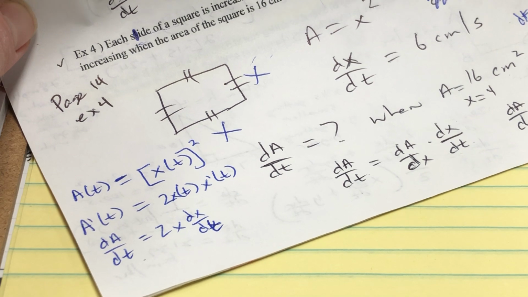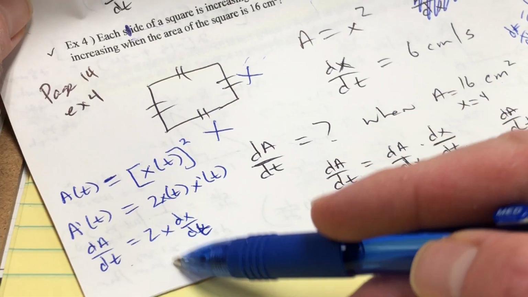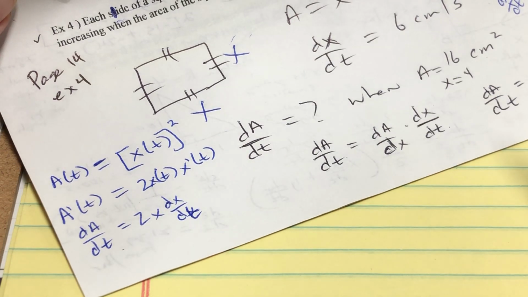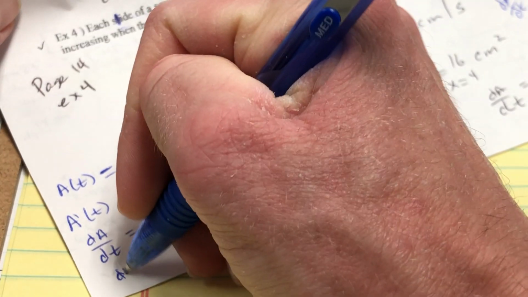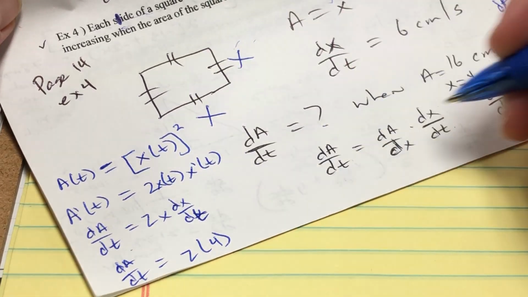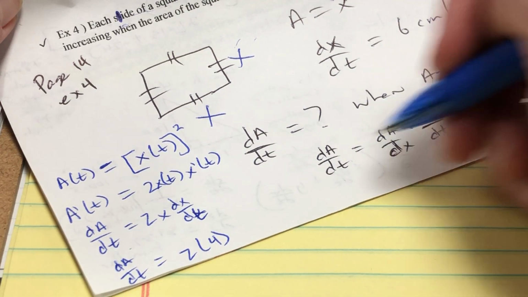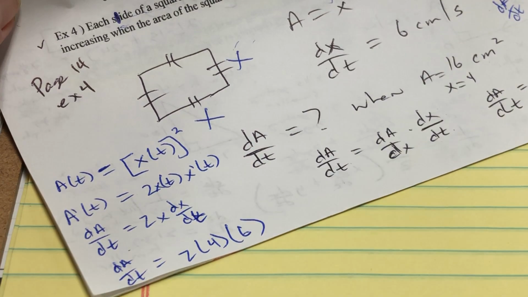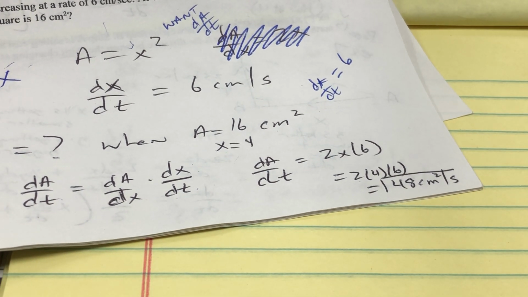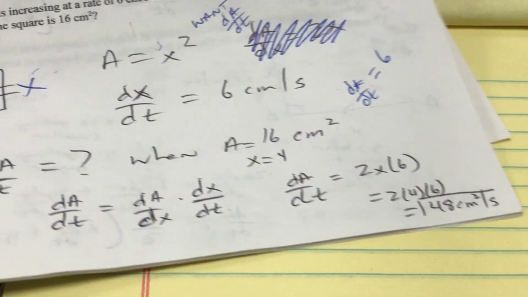Okay, so again, we want to go from here to here. So dA/dt is what I'm looking for. I need to figure out what dA/dt is. It is equal to 2 times x, and at the moment I'm looking at this, x is 4, and dx/dt is 6. So that's 48. 48 what? Centimeters squared per second.